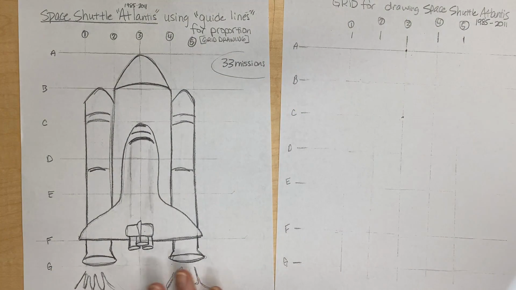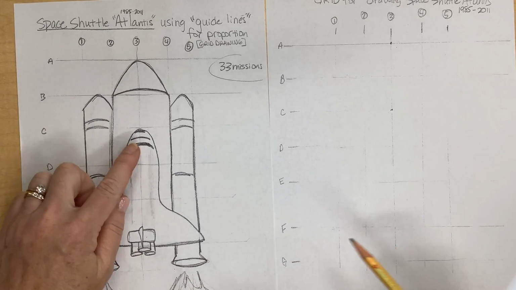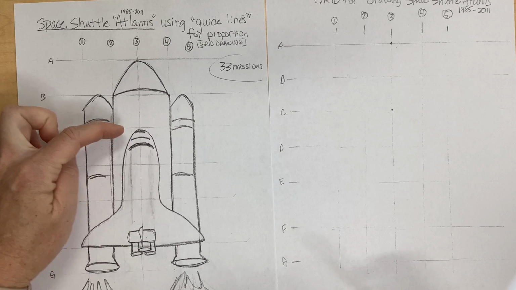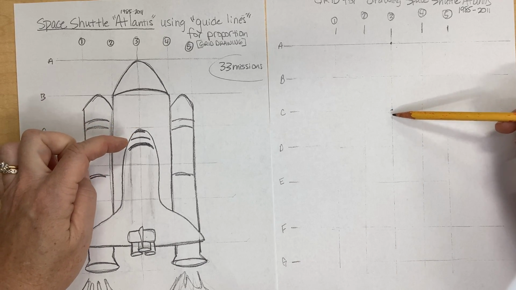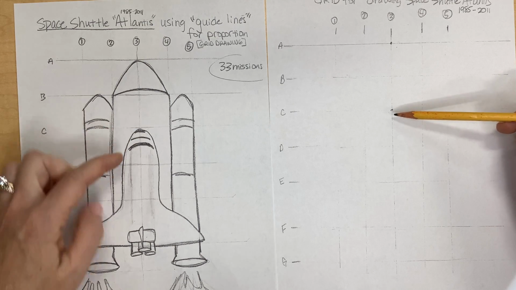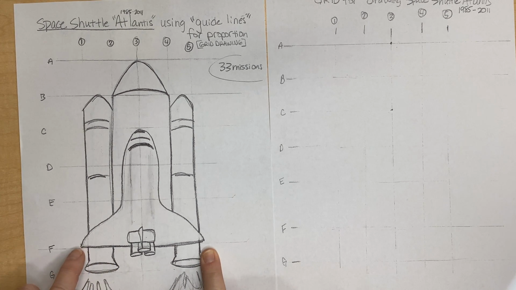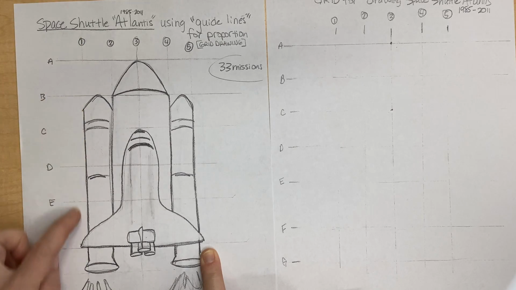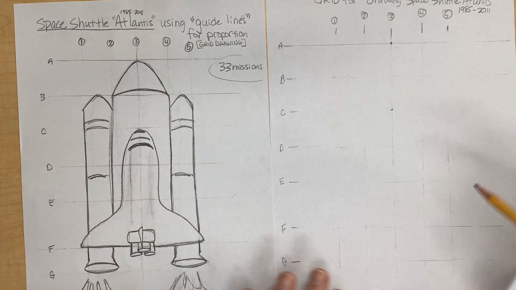All right, we are going to take note that the nose of the orbiter goes as high as line C, and I might already have a little dot there for you. And the bottom of the orbiter goes as low as line F. And if you look at the ends, it's going to go all the way to line 1 and to line 5, maybe even just a little past it.